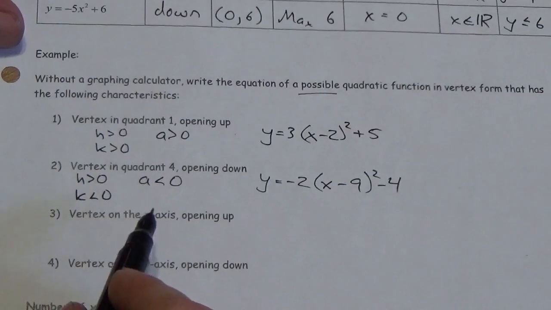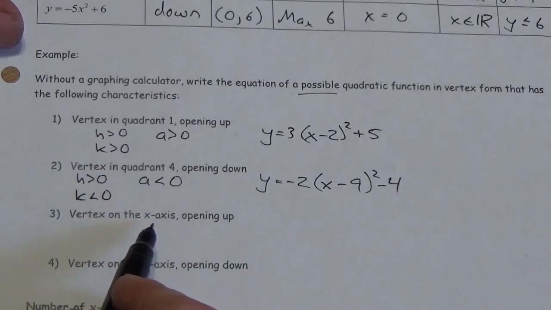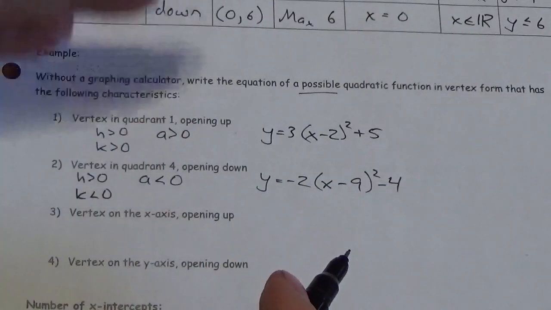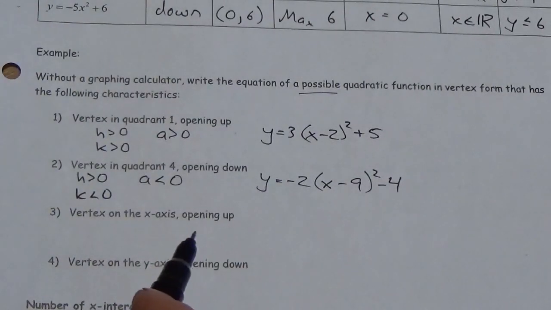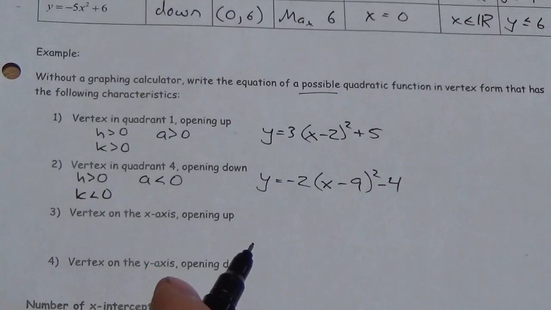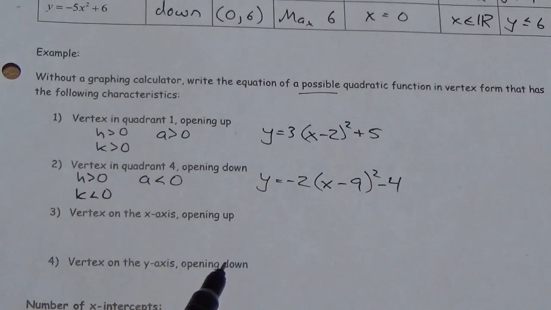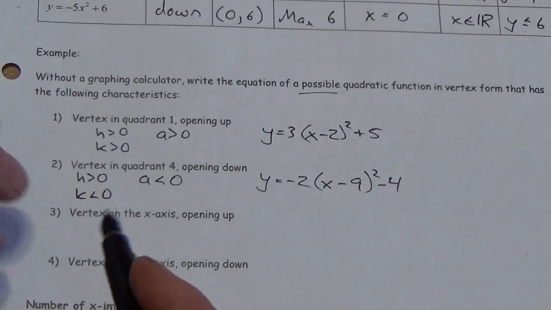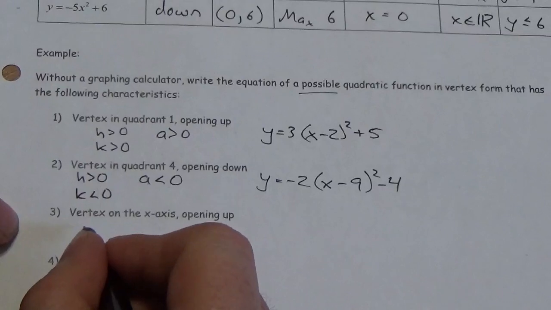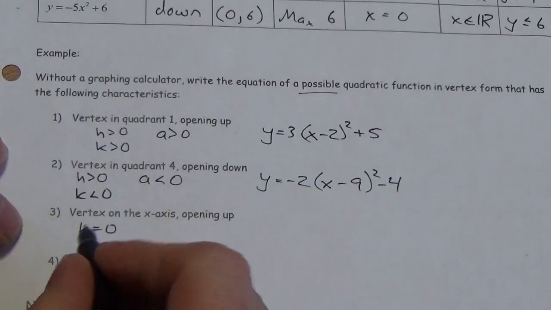If the vertex is on the x-axis, that means it hasn't been moved vertically. Because remember, with y equals x squared, the most basic parabola, the vertex is on the origin. So the only thing that would move it off of the x-axis would be the k value, which would move it up or down here. So what this means is that the k value is 0.